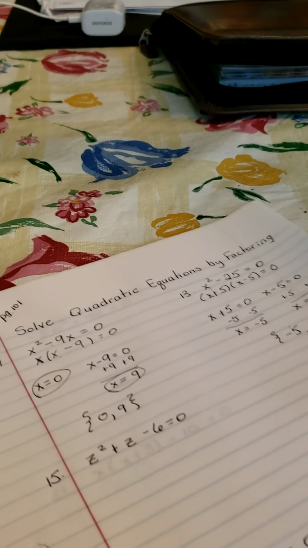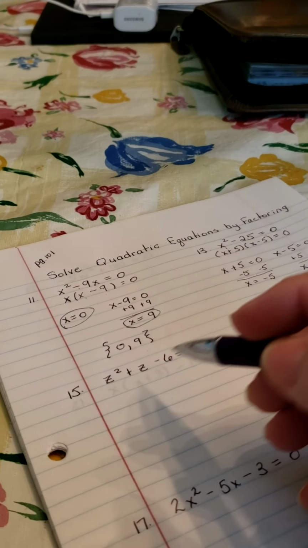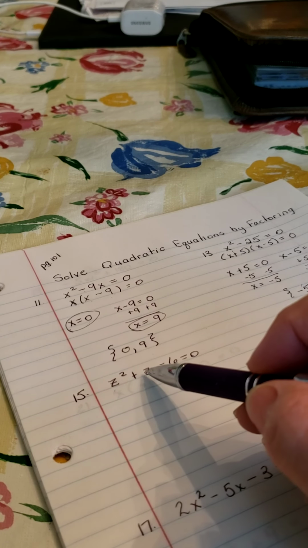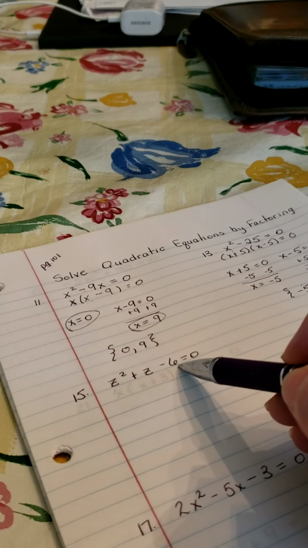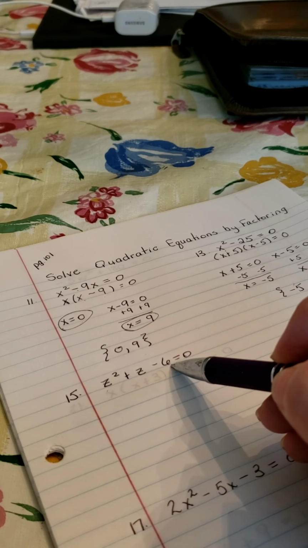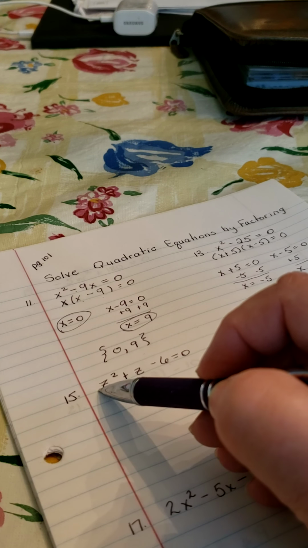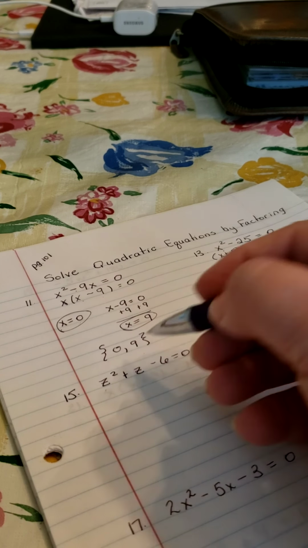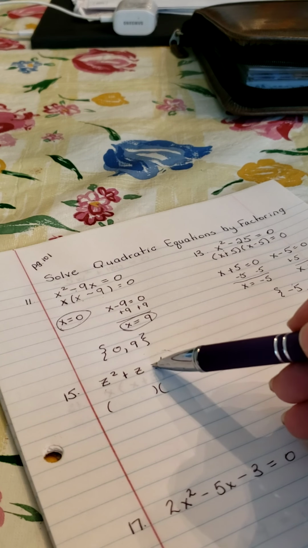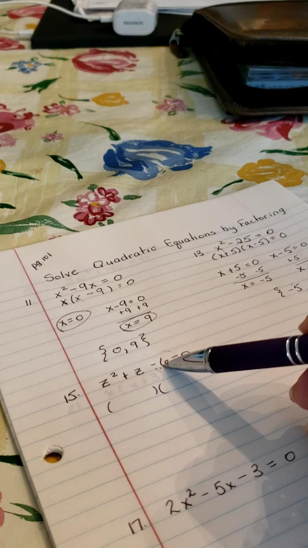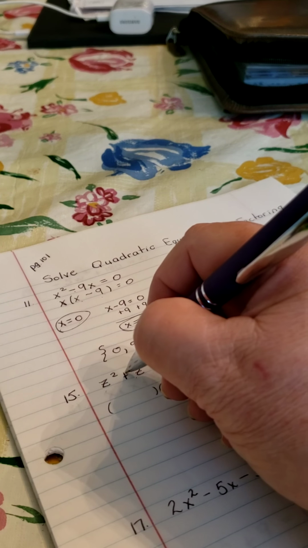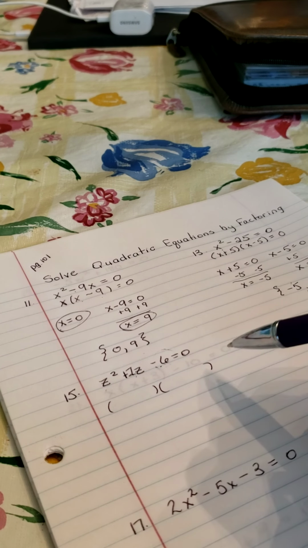All right, I'm moving on down to number 15. And you recognize this one's what we call quadratic form. It has a squared term, a first power term, and a number. And so we're going to solve it by factoring. And we notice that this is a 1. When that leading coefficient is a 1, then all we have to do is find two numbers that we can multiply to get negative 6 and combine to get positive 1, this invisible 1 that's right there.